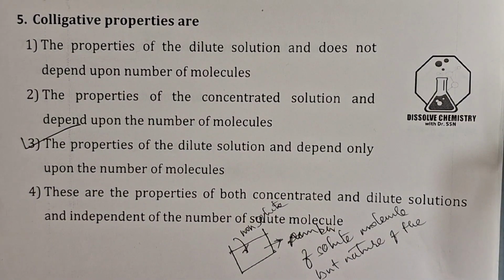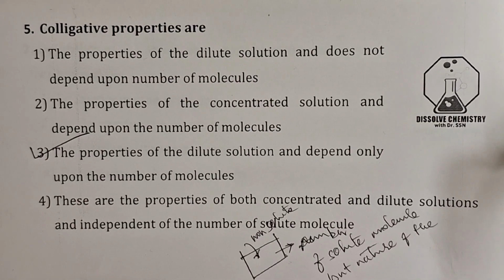What are colligative properties? Relative lowering of the vapor pressure, then elevation in boiling point, depression in freezing point, and osmotic pressure. You should remember that these four properties are referred to as colligative properties. Okay, so next we will move on to the next question.